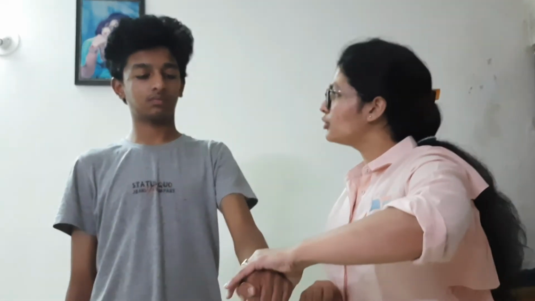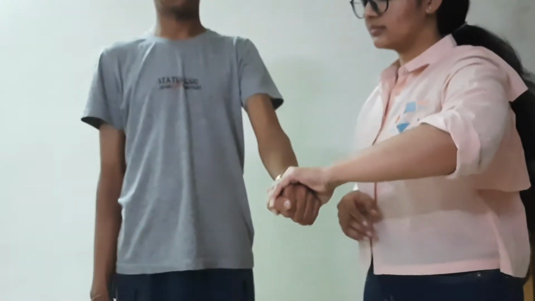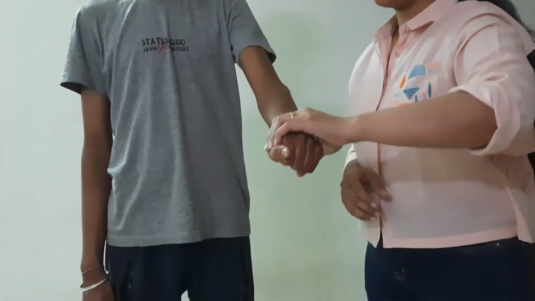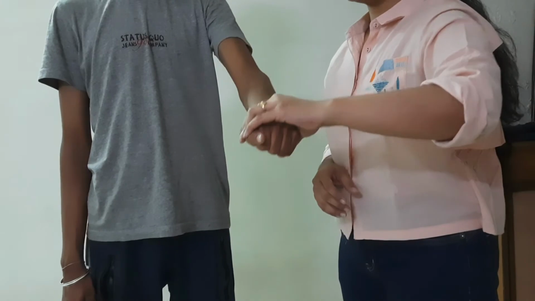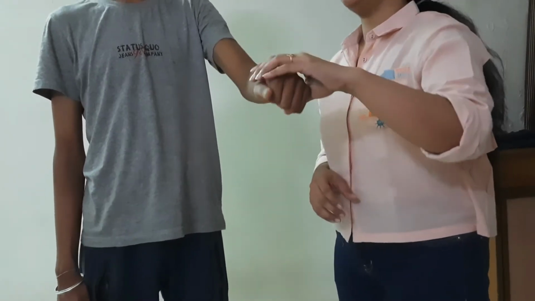For testing the extension at the wrist, ask the patient to make a fist. Darshan, I will be giving you pressure. Make sure you resist it. Here we are testing the extensor carpi radialis longus and brevis muscle. Okay.